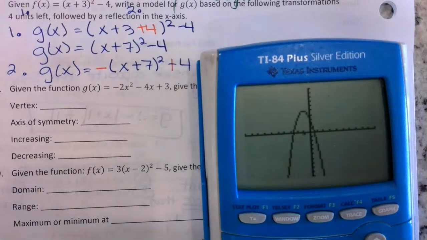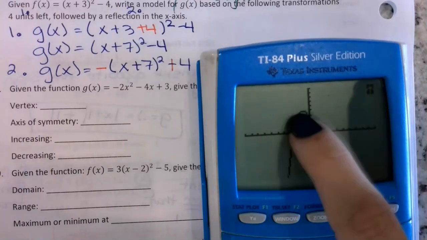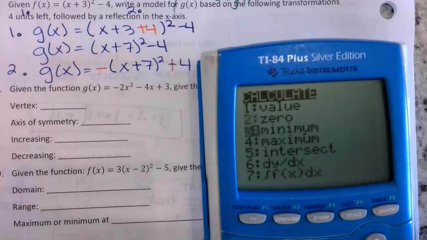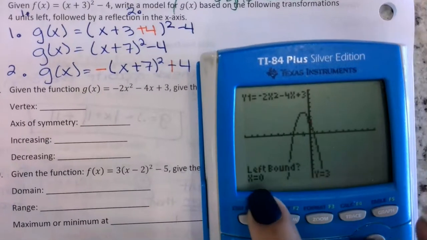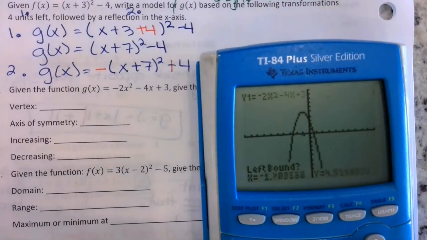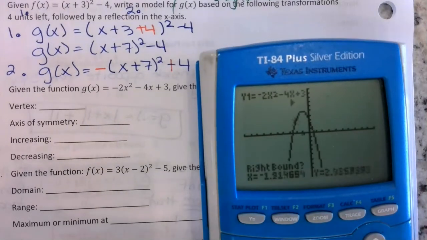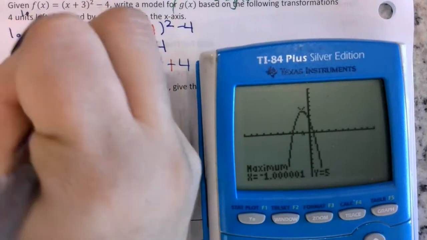Okay. If I did this on Desmos, I could just click the high point, but since I'm doing it on a graphing calculator, I have to find the vertex myself. This is a maximum, so I'm going to go second calc, maximum. It says left bound, so I want to be on the left side of the high point. Anywhere on the left side is fine. I press enter once. Then it says right bound, so I want to be on the right side. I press enter twice. And my calculator is not good at rounding. It says -1, 5 for my vertex.